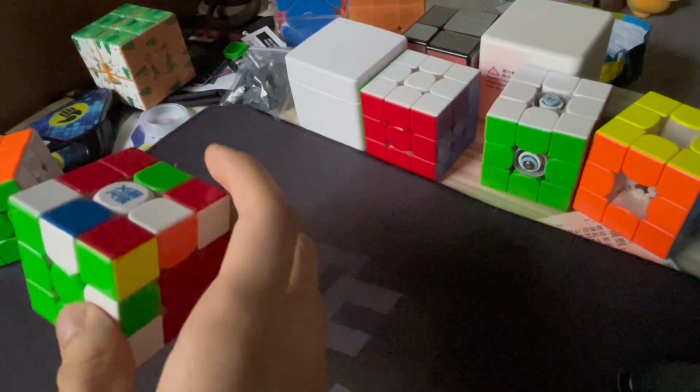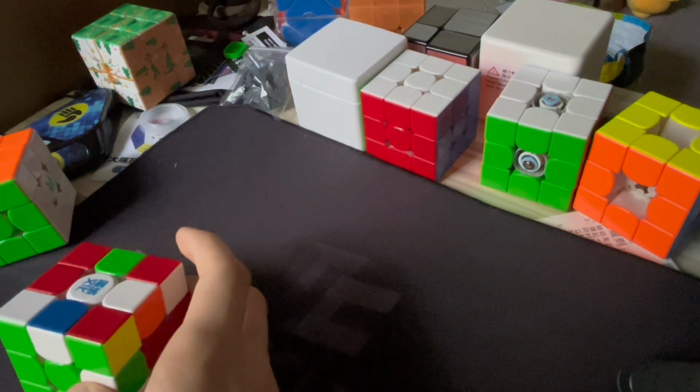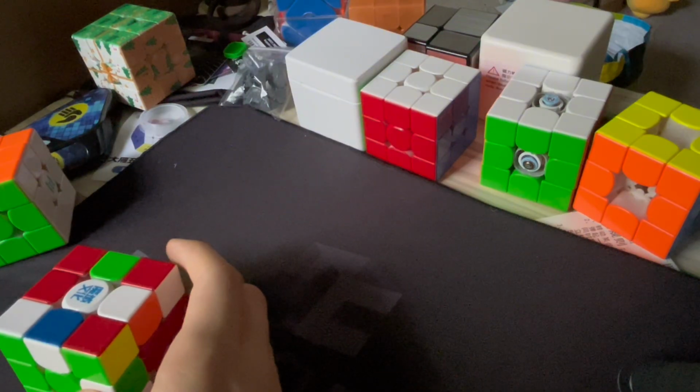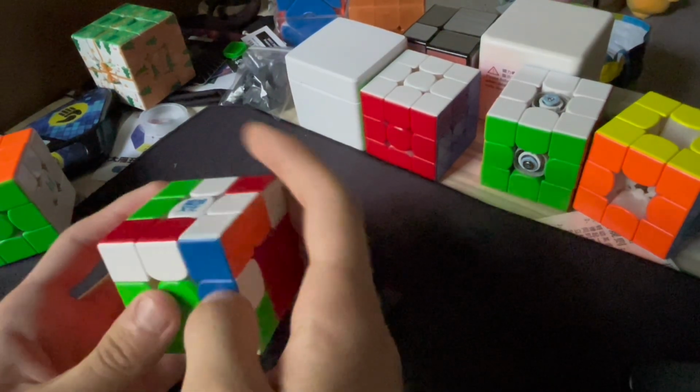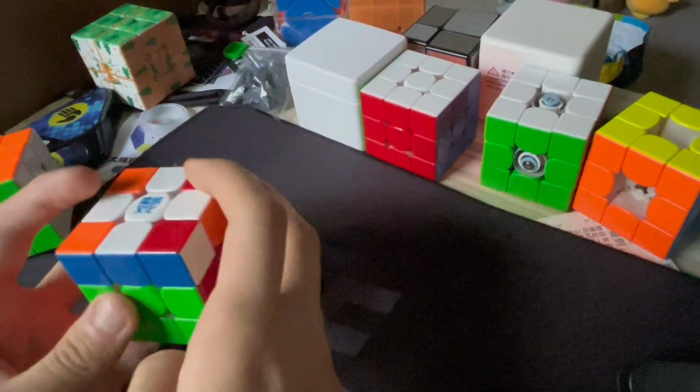Yeah, so for this case, what you want to do from here, you can do it one of two ways. So you can either pair it up with R, U prime, R prime, and then do an F prime. I mean, not F prime, F2. And then do an R wide, U, R wide prime, and then F.